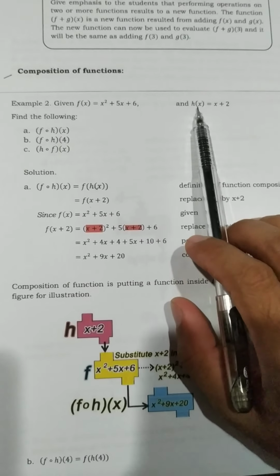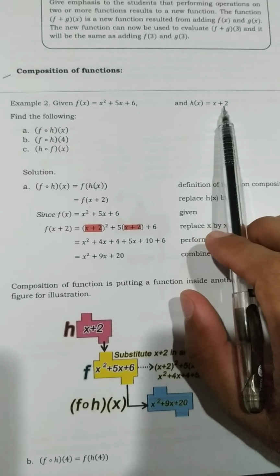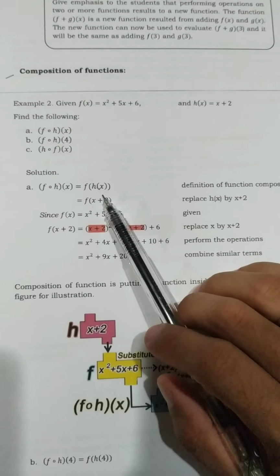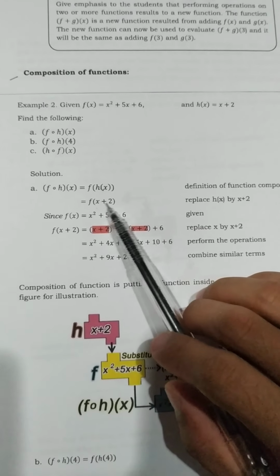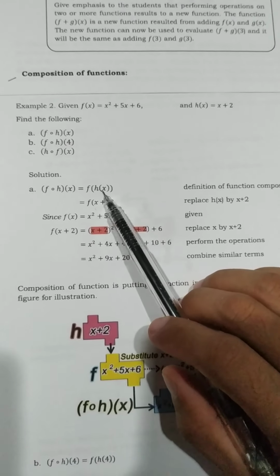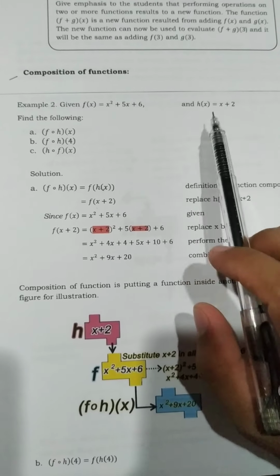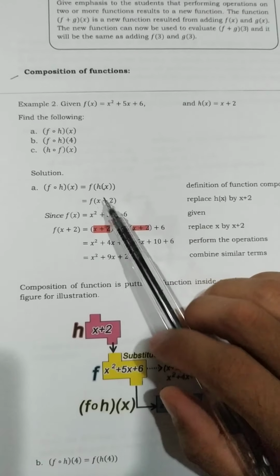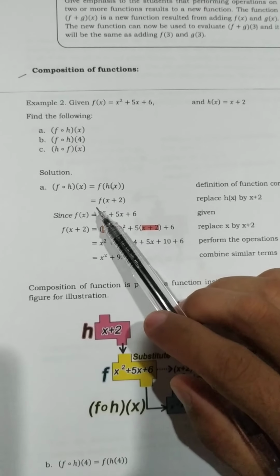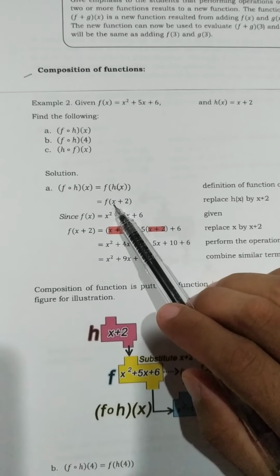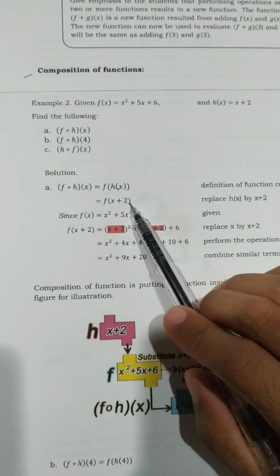In our given, h of x is equal to x plus 2. So this will become f of x plus 2. What is left is f of x plus 2.